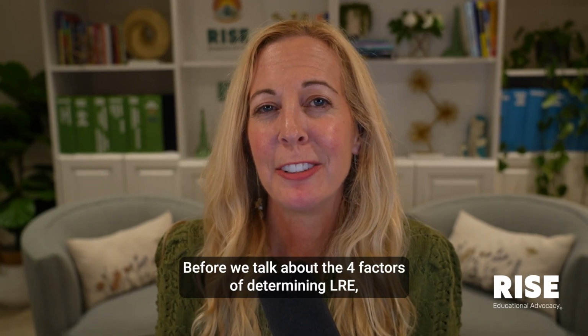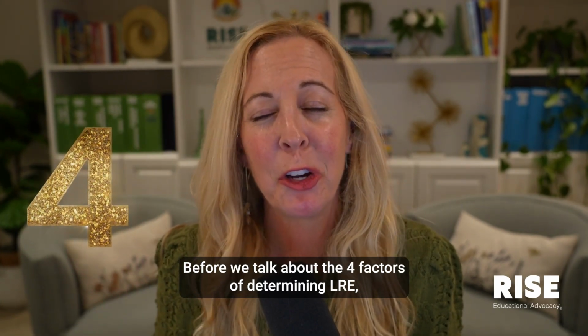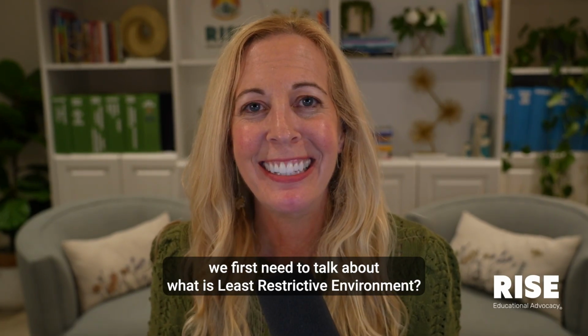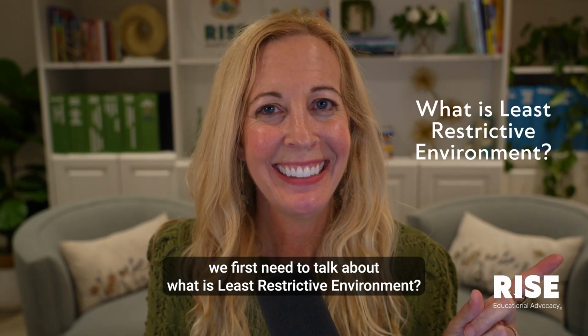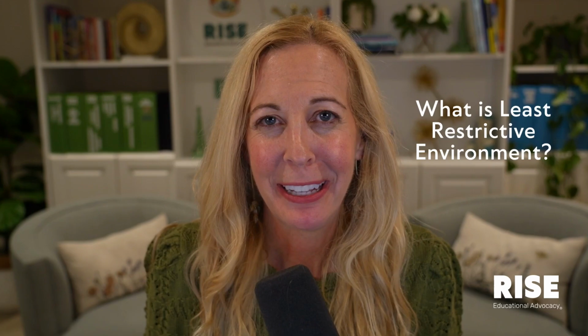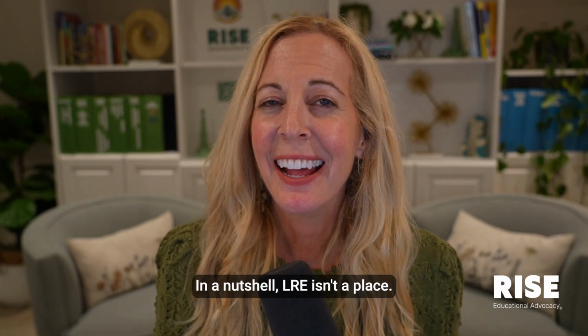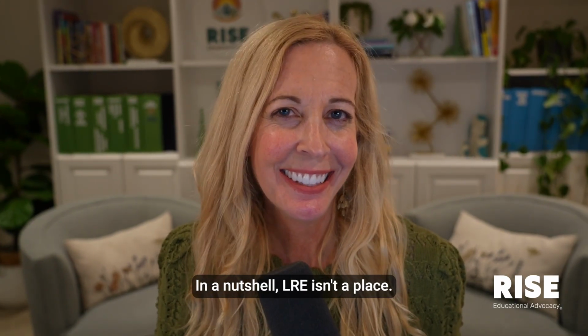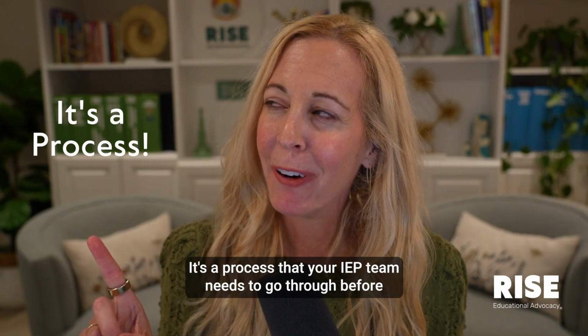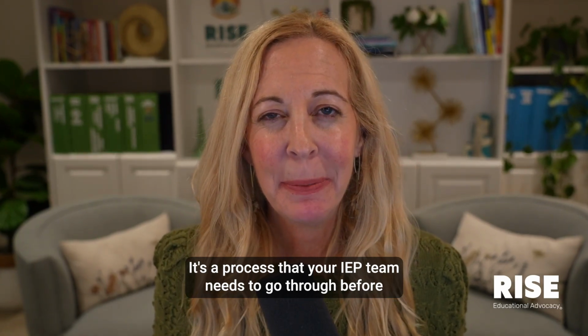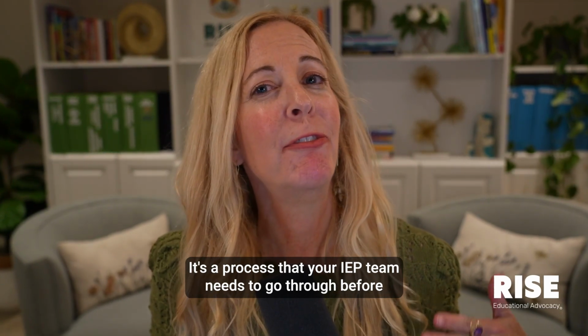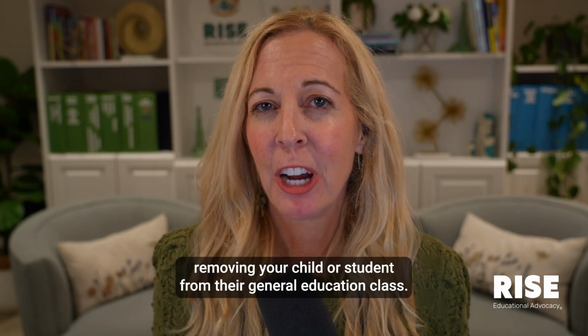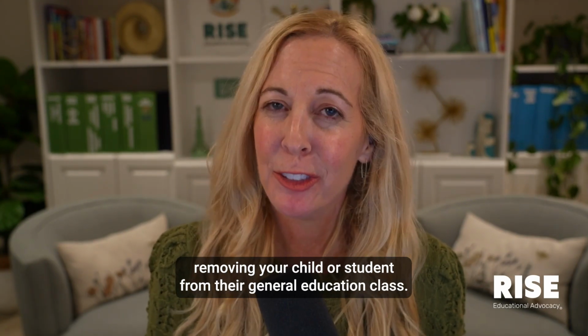Before we talk about the 4 factors of determining LRE, we first need to talk about what is least restrictive environment. In a nutshell, LRE isn't a place. It's a process that your IEP team needs to go through before removing your child or student from their general education class.